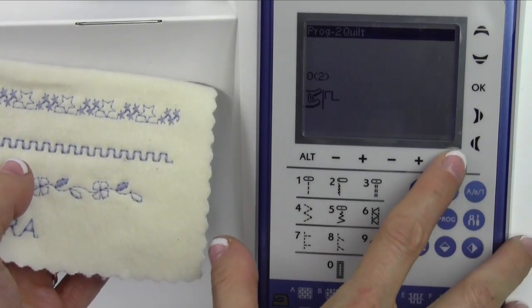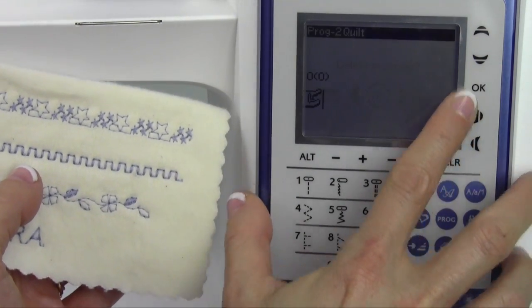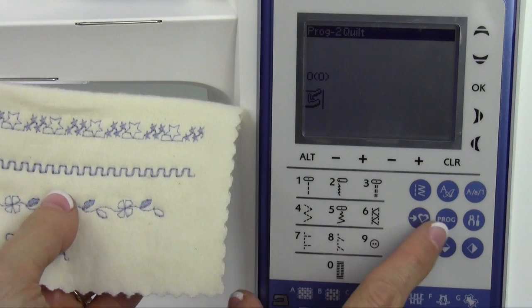Program to get out of there. Clear to clear off the screen. Touch OK to say yes. What we want to do next is some alphabets.